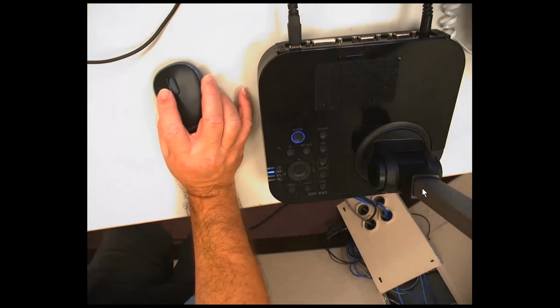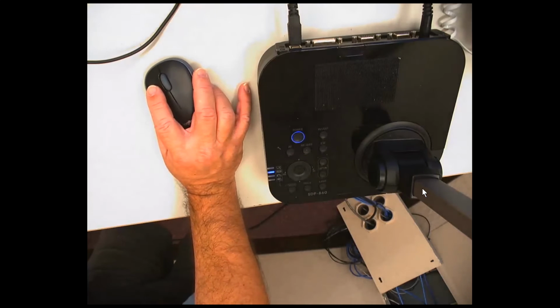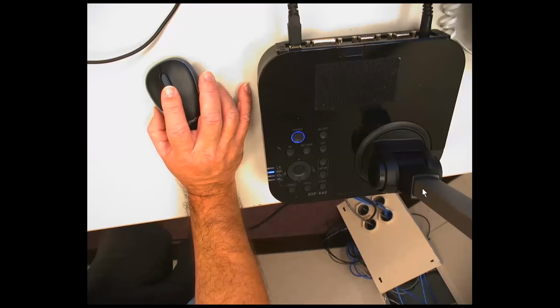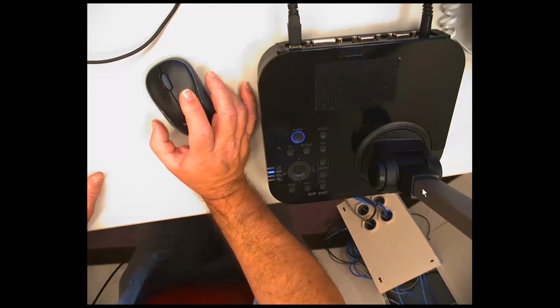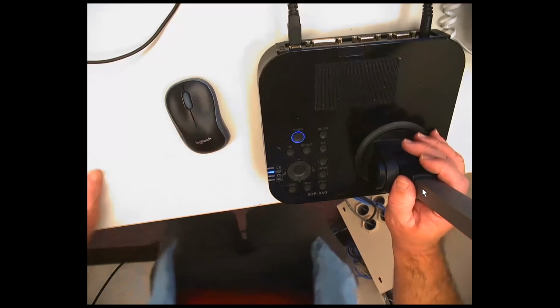Okay, so we're seeing here the video from the doc cam. If you're seeing the other camera, if you're seeing yourself from your webcam, there's a way to switch that. In the upper left corner of your screen, there's a little logo that says switch camera. You want to see this for your doc cam.